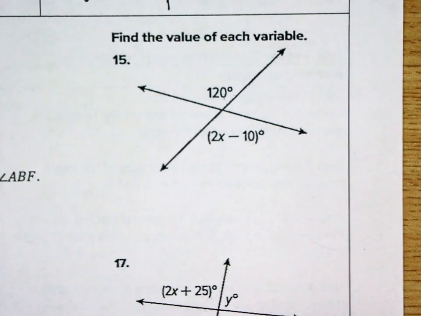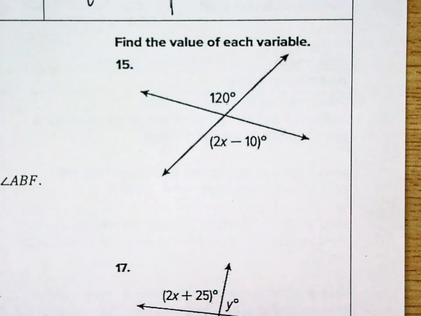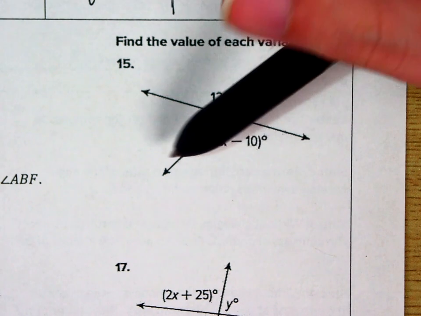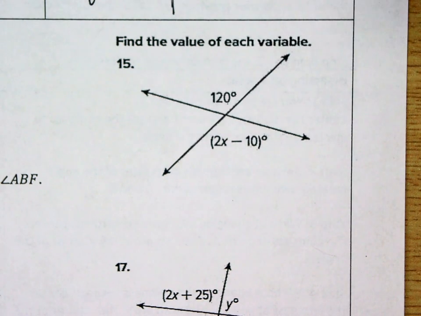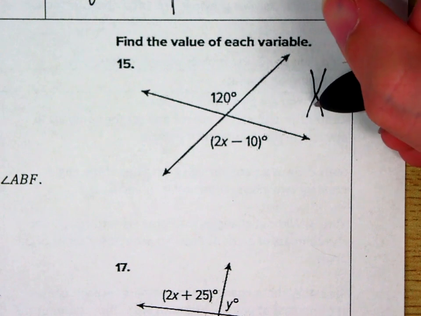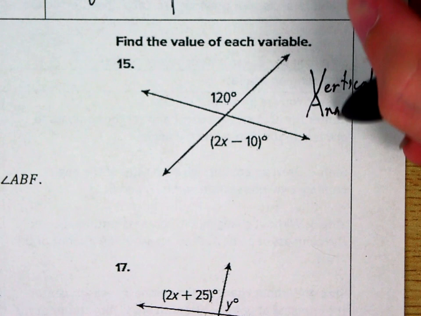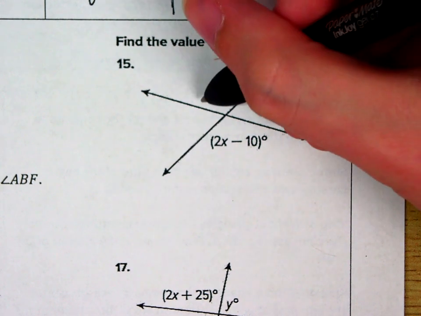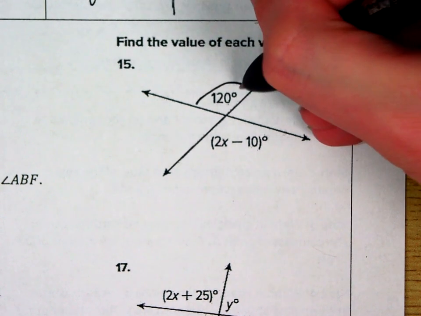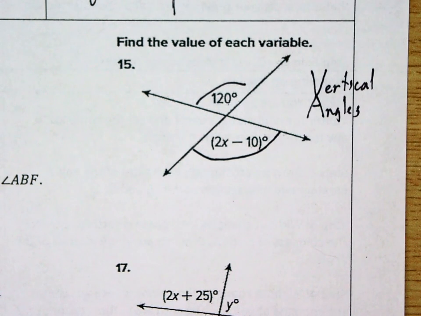We'll identify its relationship and solve to find out what x equals. Well, I see two lines crossing each other, so to me that means I've got vertical angles. I see my VA, vertical angles. That's going to tell me that the 120 degrees here and the 2x minus 10 are the same size.